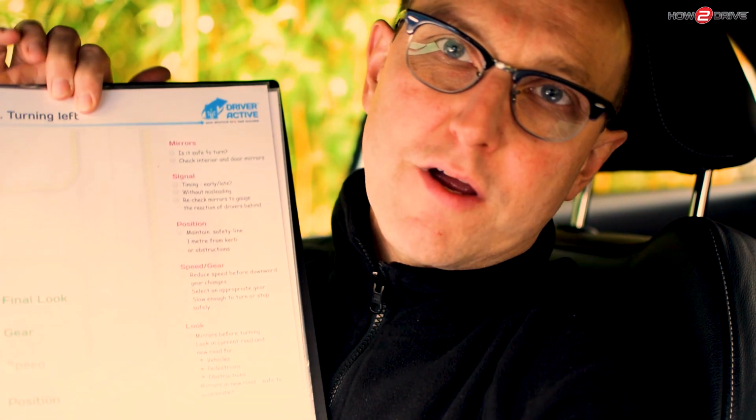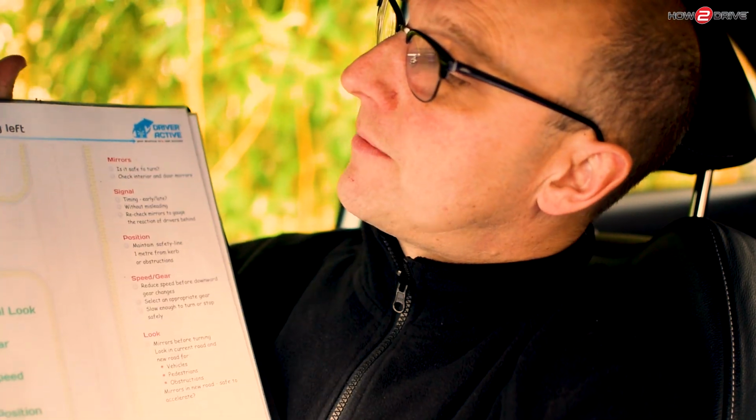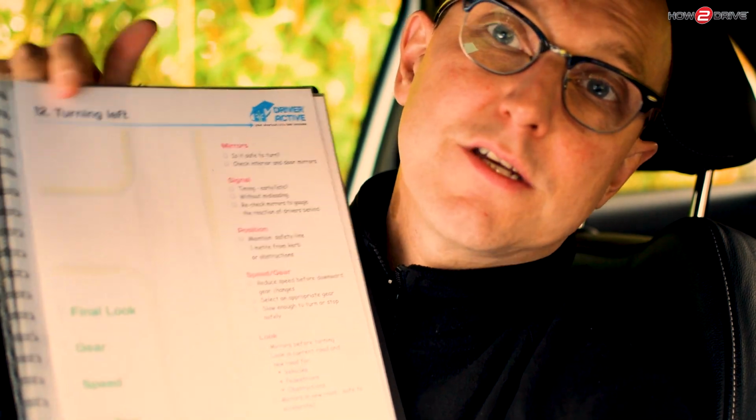Turning left. I don't know how well you'll see that in the video, but here we've got a picture of a road with a left junction, and we're introducing the subject of turning left. So you've got the title, so you can introduce it up here. You can do your lesson overview. You've got your MSPSL broken down the left side, and then bullet points under each bit. So under mirrors, there's key notes for you to refer to if you're in difficulty remembering.